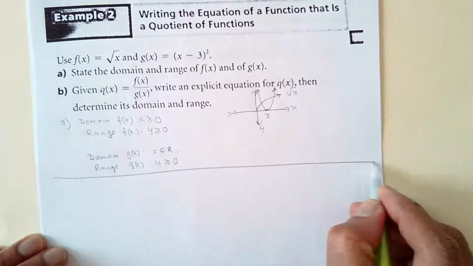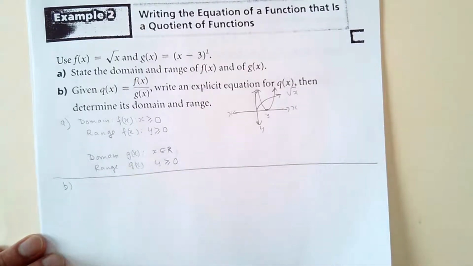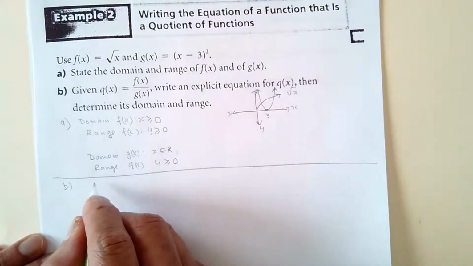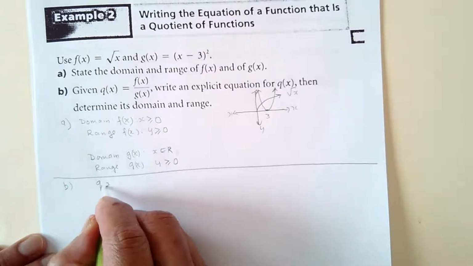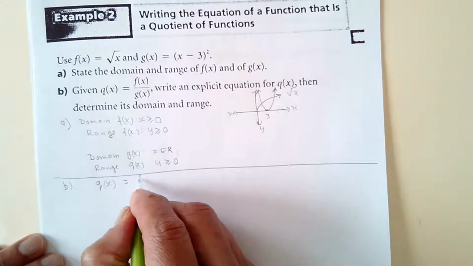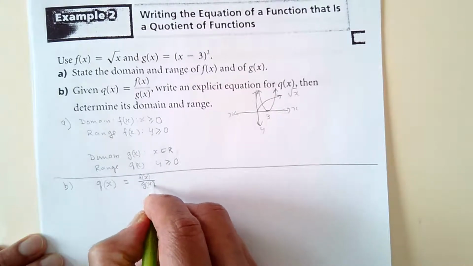Part B, you're asked to write an explicit equation for q of x, then determine its domain and range. So we're given q of x, so we'll write this down, q of x is equal to f of x over g of x.